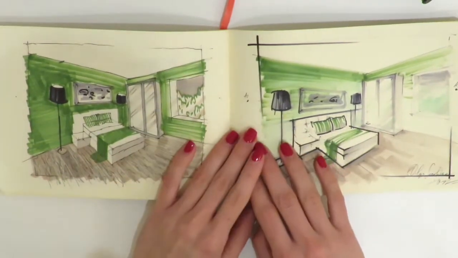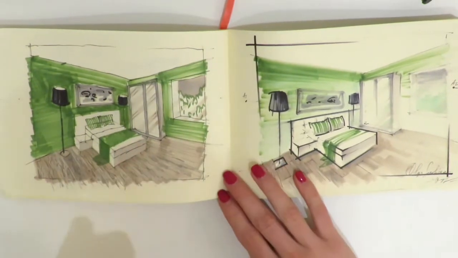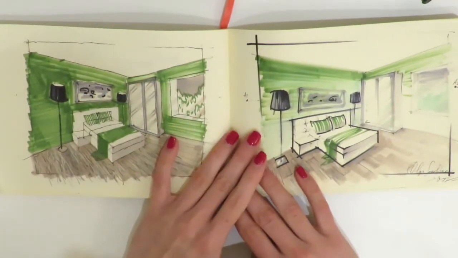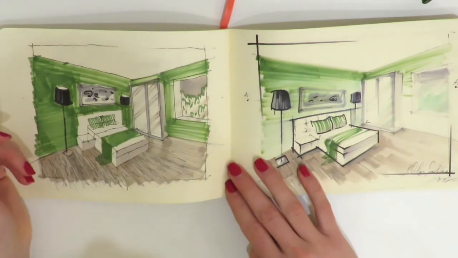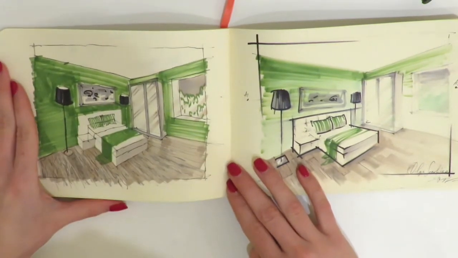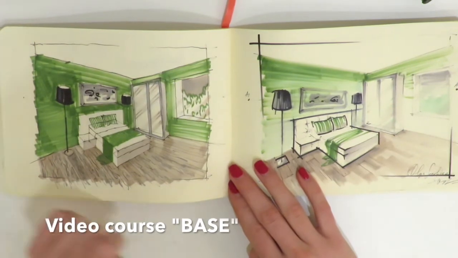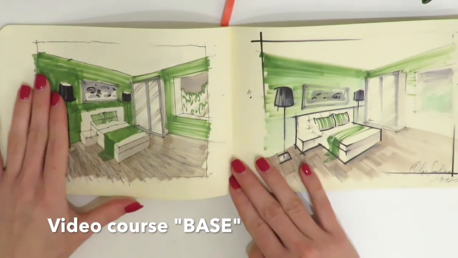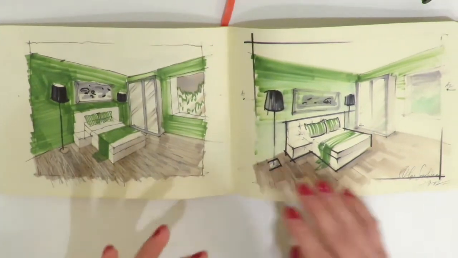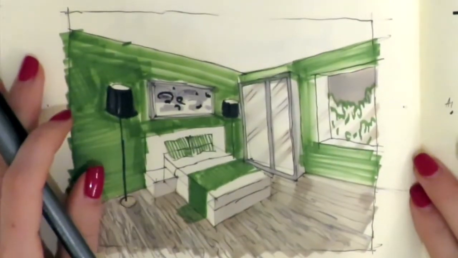Side note, these conclusions are based on my observations of interior design drawings made by beginners from my video course base. It's an online video course for beginners in interior design drawing. So I believe talking about these common mistakes would be of help to you.